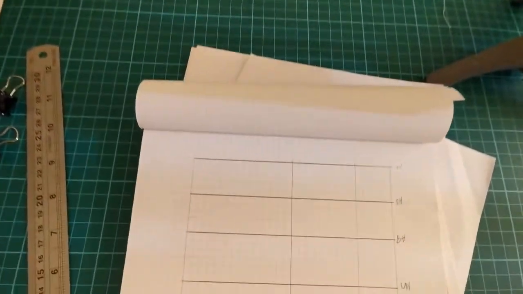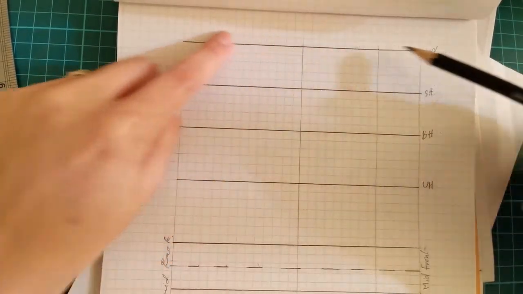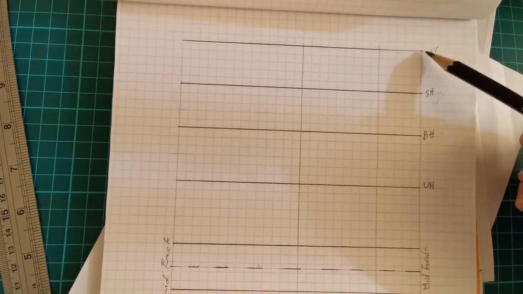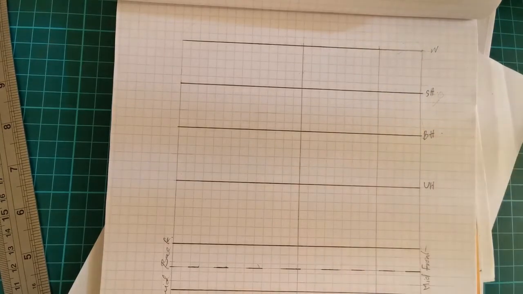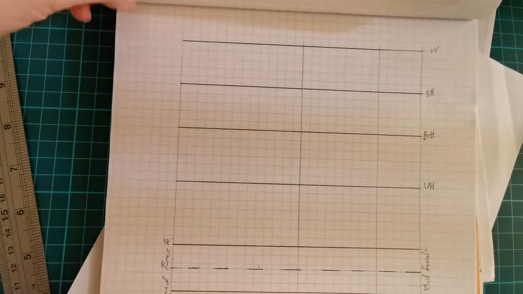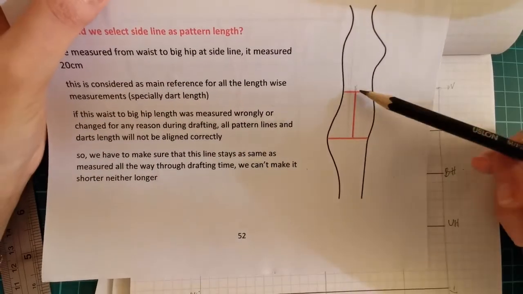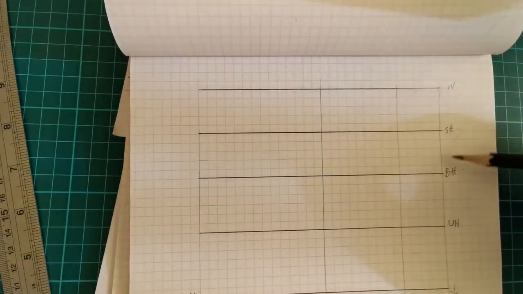If you want to ask why: when we first draw the pattern, we placed the waist, and then we went down 20 centimeters, the length from waist to big hip. This one was 20 centimeters.